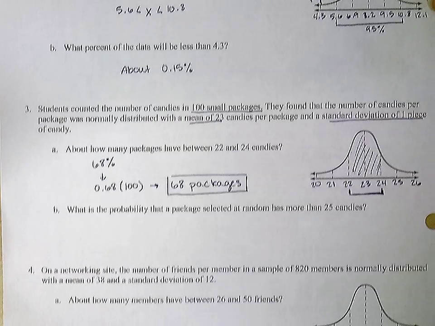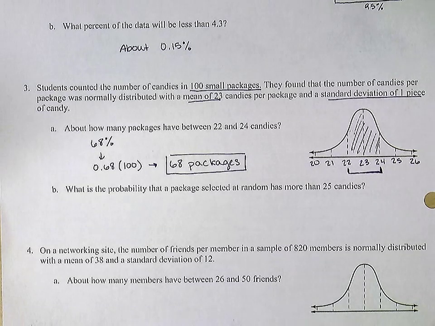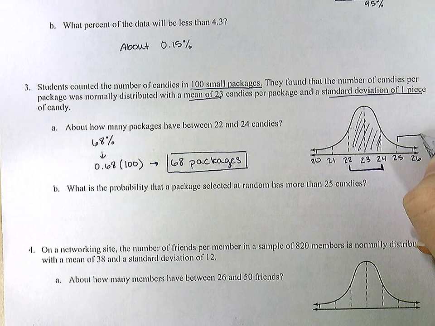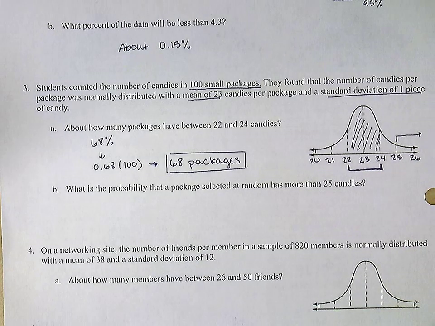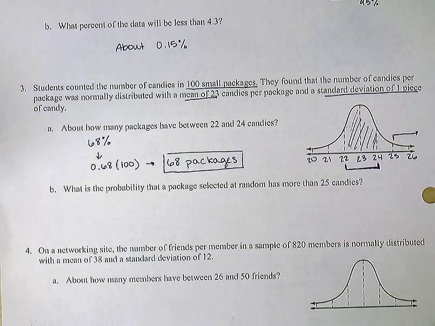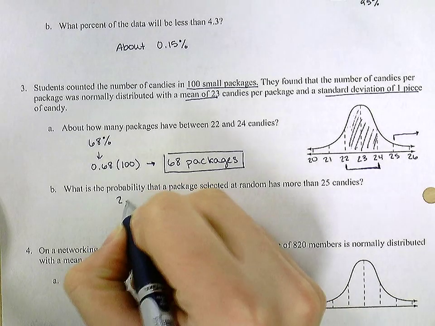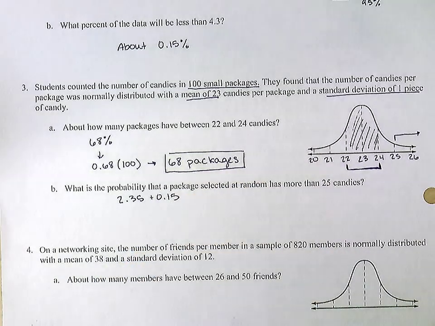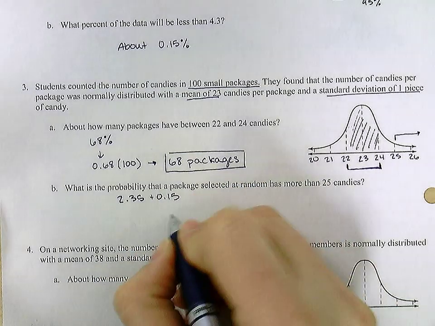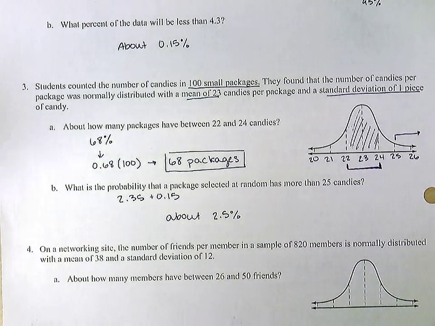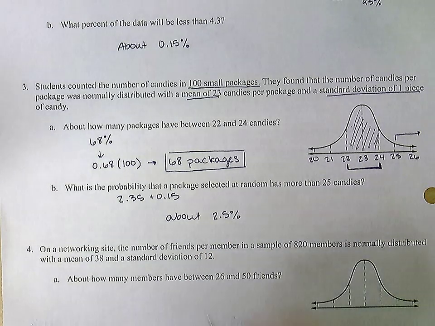Okay, then using this same normal distribution curve, we're going to do letter B. So what is the probability that a package selected at random has more than 25 candies? I'm going to locate 25 on my curve, and it's more than, so we're going to go to the right. This section is what percent of my curve? 2.35. Okay, and then my beyond section here is 0.15. So I'm going to add those together. So this would be about 2.5% of your packages would have 25 candies or more.